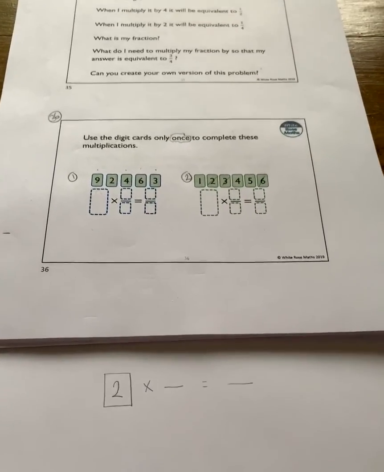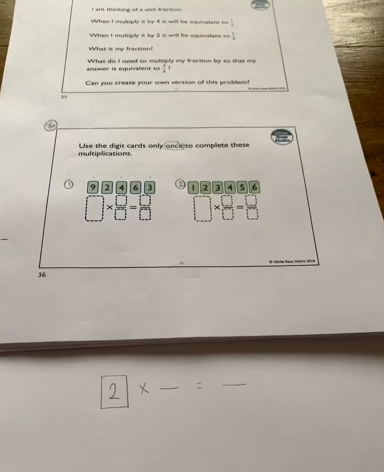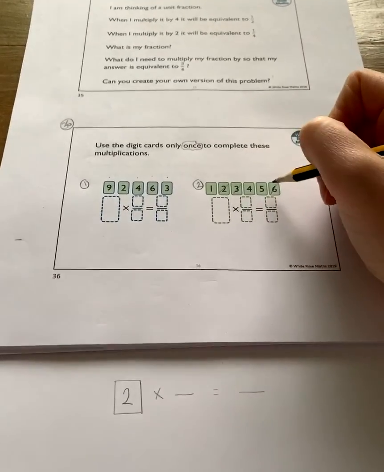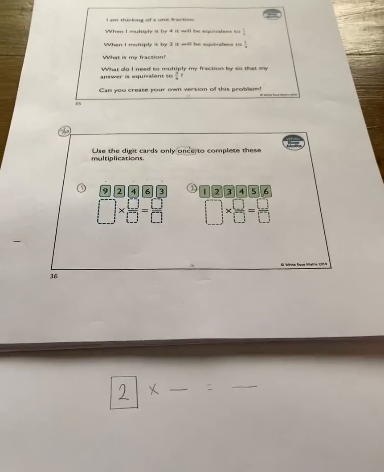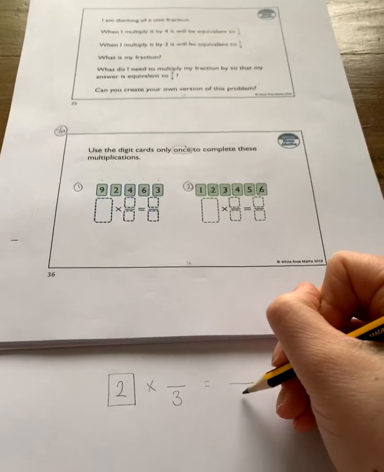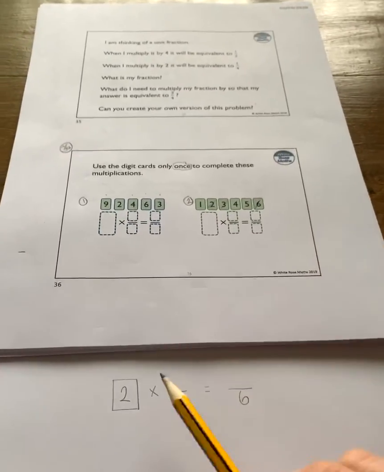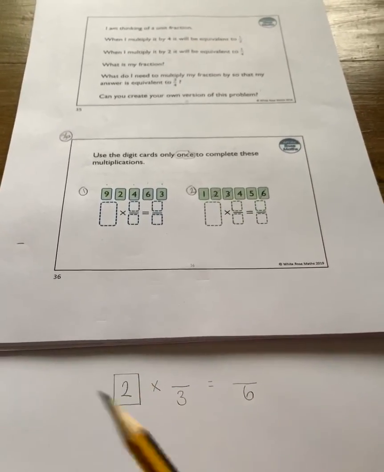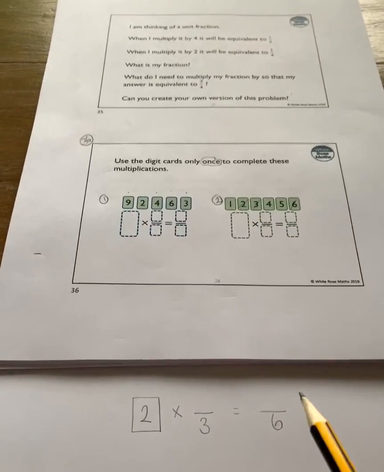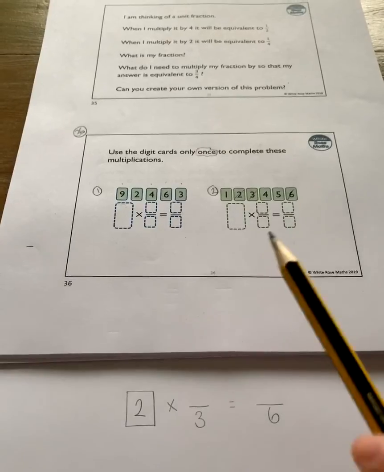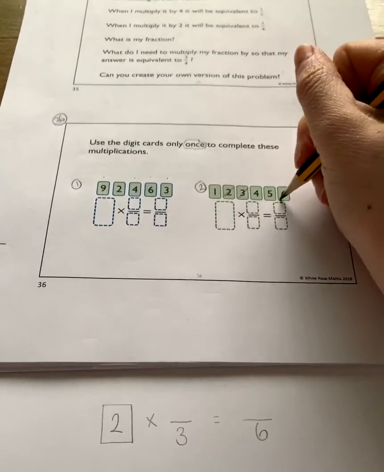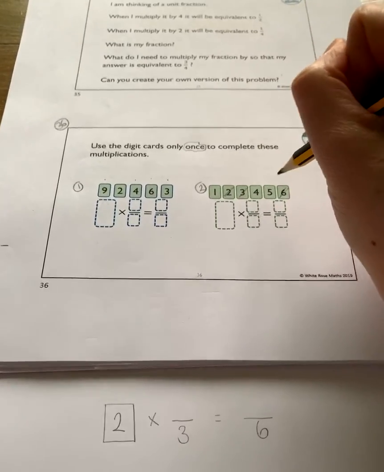So hopefully with that you're thinking, well, I can't use 2 and 4 because I've already used 2. So my only other option is 3 and 6. If I multiply 3 by 2, I get 6. So I'm going to put my 3 here and my 6 here, because if I times by 2, which I'm going to do, I would get to 6. But what I need to think now is out of the numbers I have left, so I have already used the 2, the 3 and the 6, so I have 1, 4 and 5.